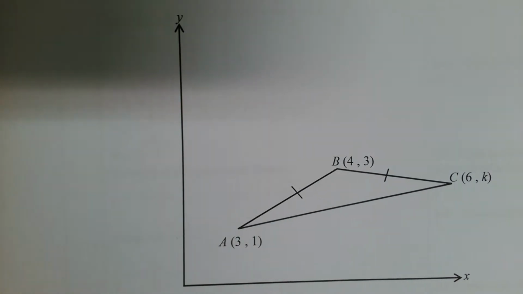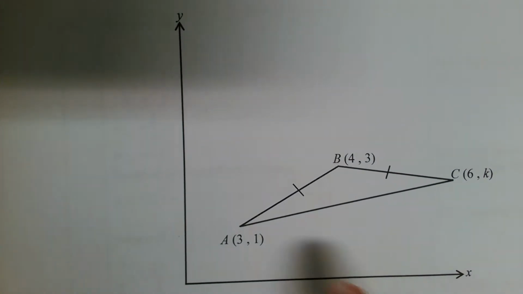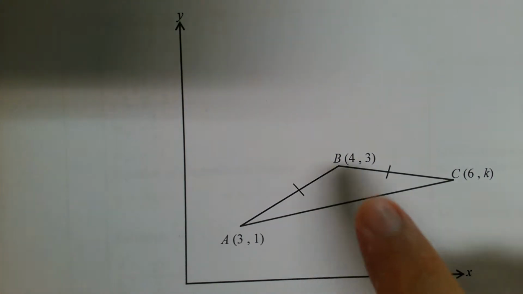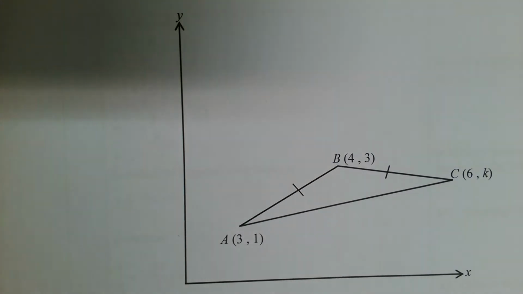Now 7 part 2 is for us to find the equation of the perpendicular bisector of the line AC. Okay, so there we have AC. First thing first is we can find the midpoint of AC, which the perpendicular bisector will pass through.